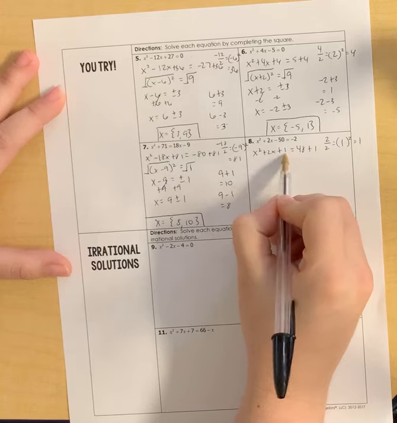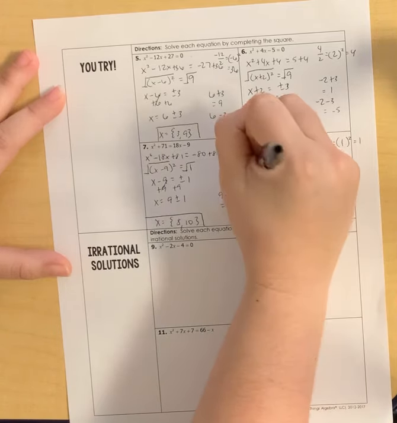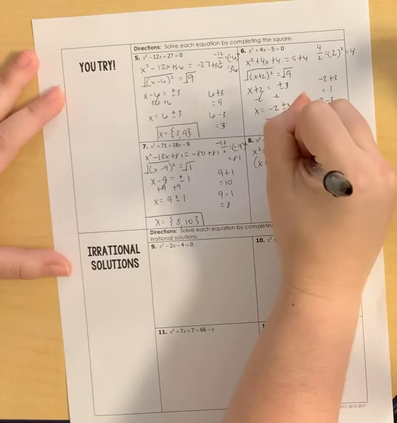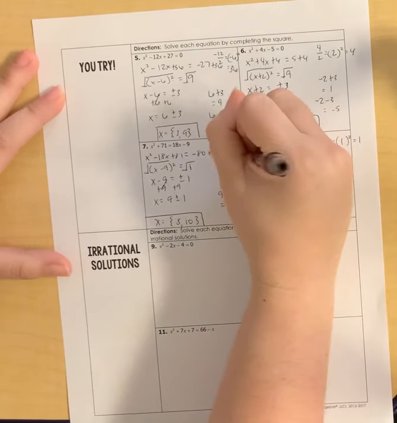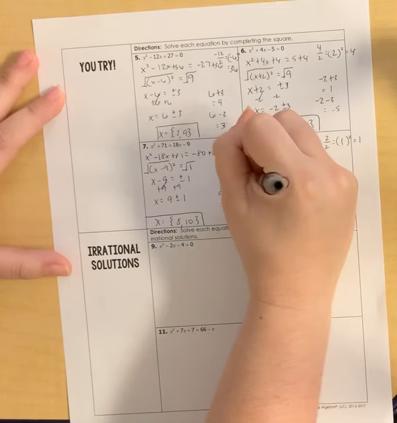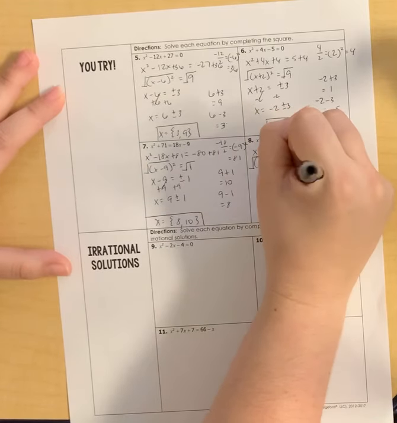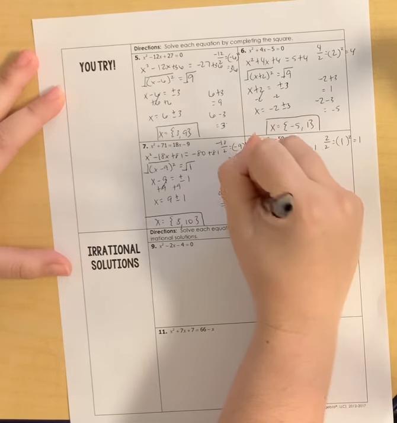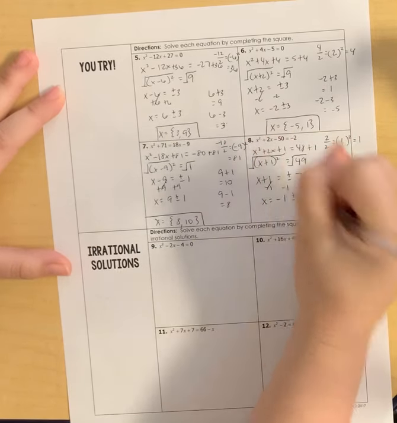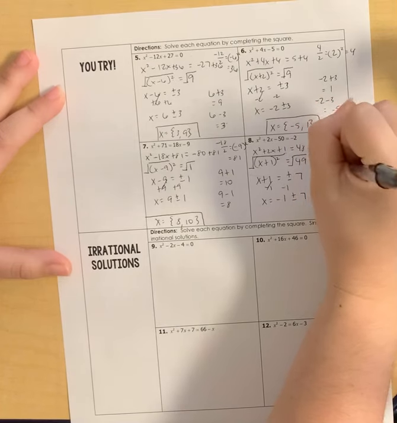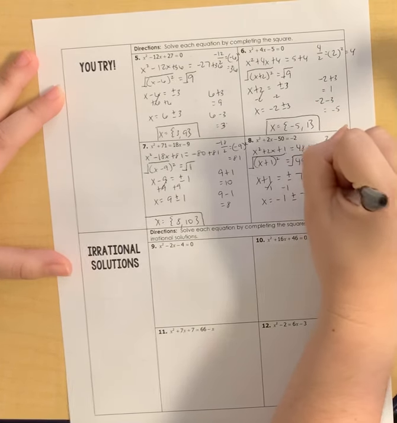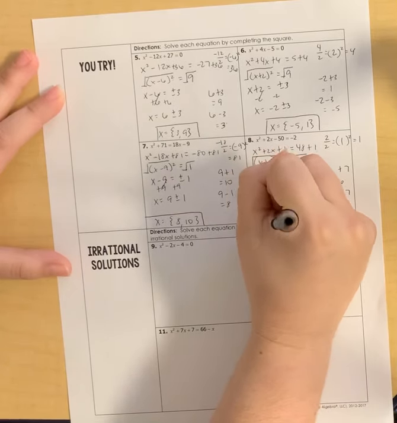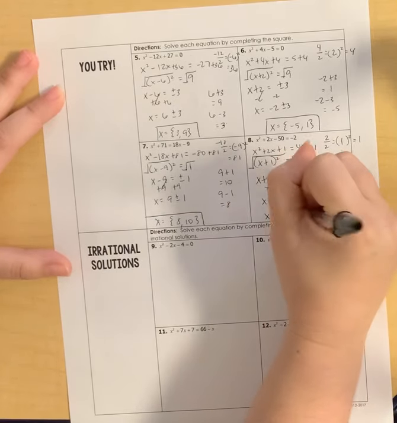What multiplies to get 1 and adds to get 2 is 1 and 1. So you say x plus 1 squared equals 48 plus 1 is 49. We're going to take the square root of both sides. X plus 1 equals plus or minus 7. Going to solve x by subtracting 1 over. X equals negative 1 plus or minus 7. So negative 1 plus 7 is 6. Negative 1 minus 7 is negative 8. So x equals solution set negative 8, 6.